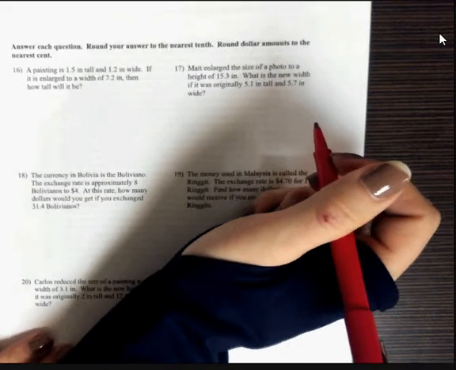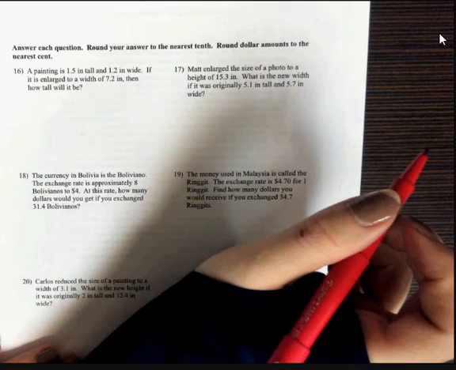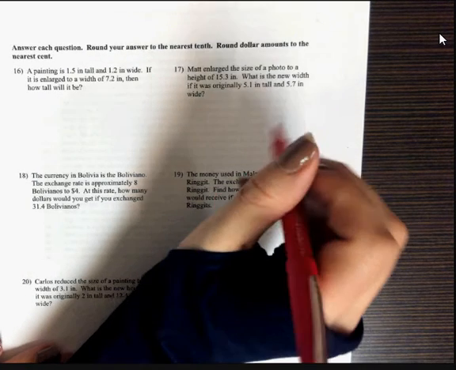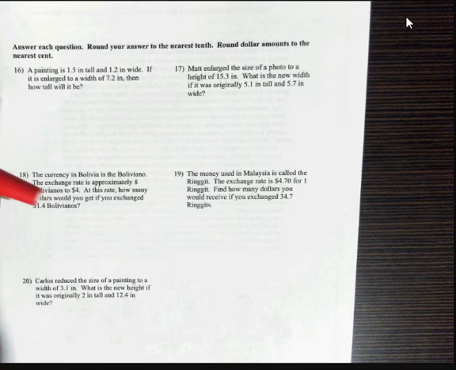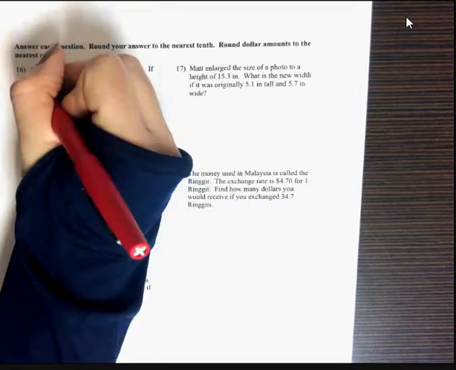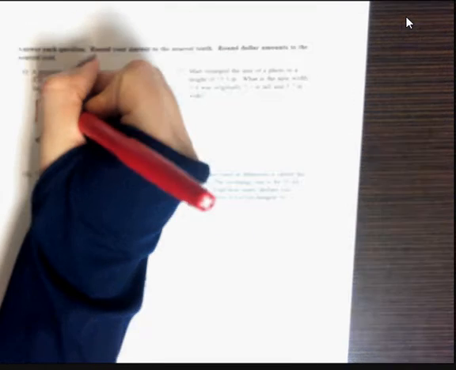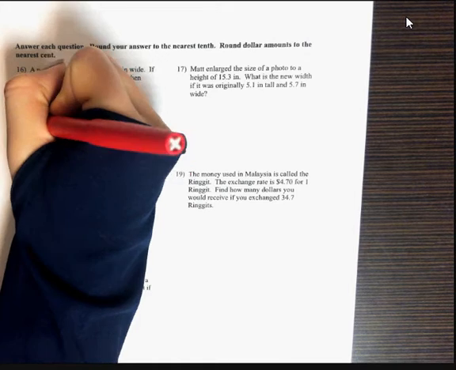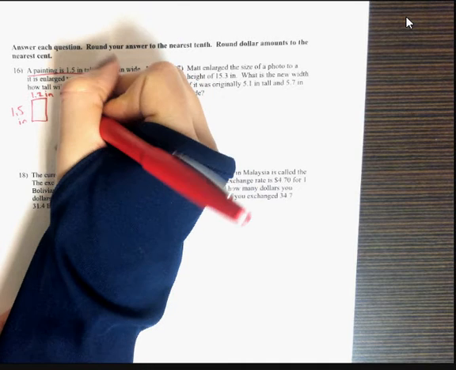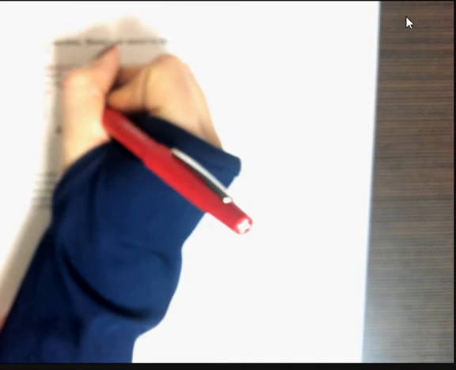Okay, the last thing we have to do is you have some word problems. So, for these word problems, we're going to solve them setting up proportions. Most important thing is to figure out what two things are being compared. That's how we're going to label our proportion. So this says a painting is 1 5/10 inches tall and 1 2/10 inches wide. If it is enlarged, getting bigger, to a width of 7 2/10 inches, then how tall would it be?